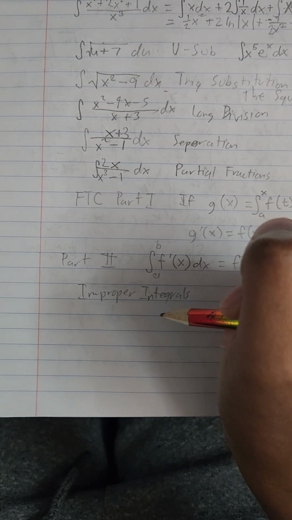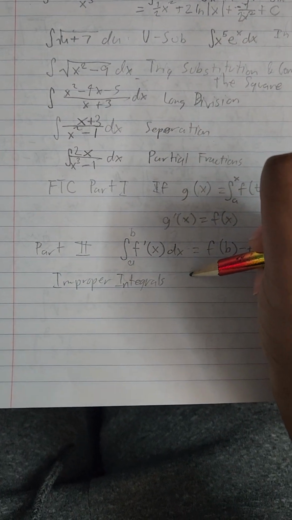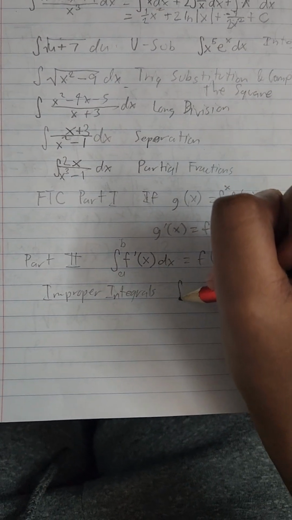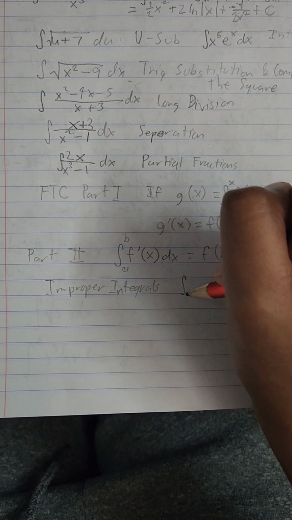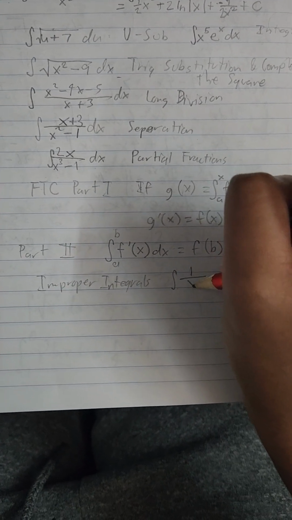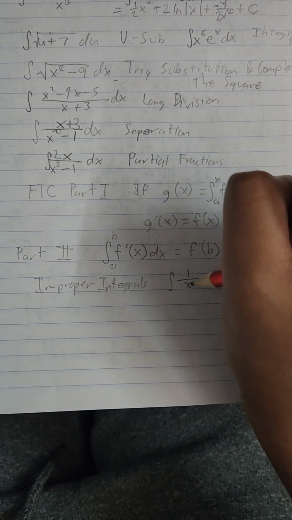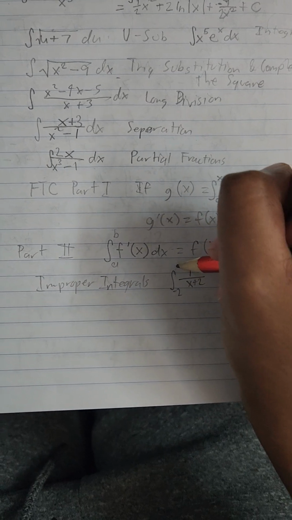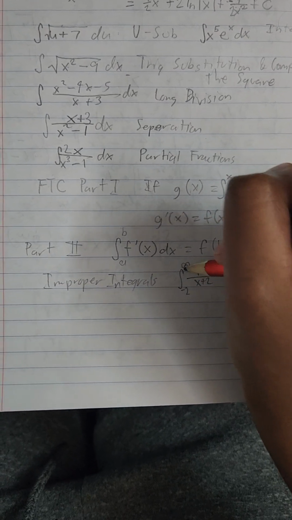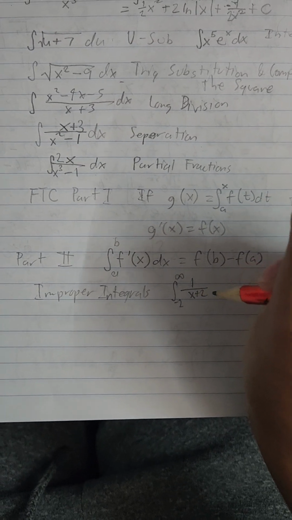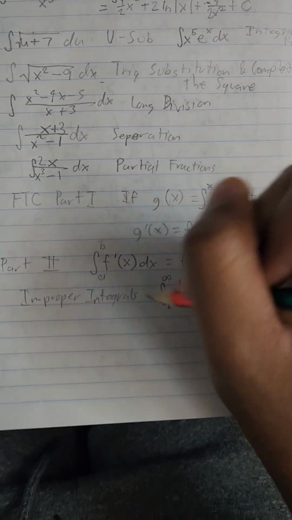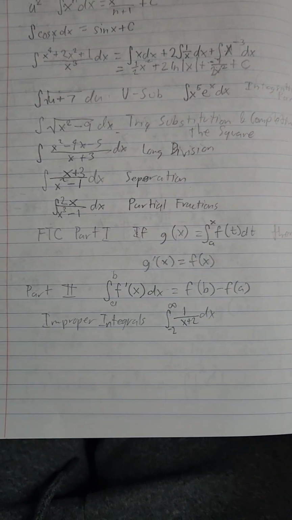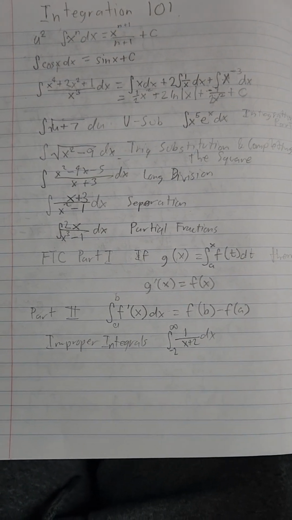An improper integral is an integral which has either an infinite or non-existent bound. For example, an improper integral could be, let's say, 1 over x plus 2 from negative 2 all the way to infinity. In this case, we have 2 undefined bounds here. But that's going to be a video for a later time. But anyway, guys, that's actually going to wrap it up for this overview of integration.